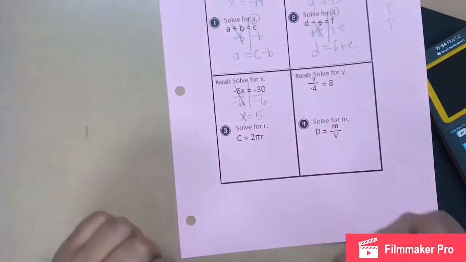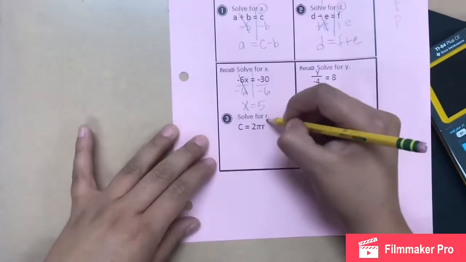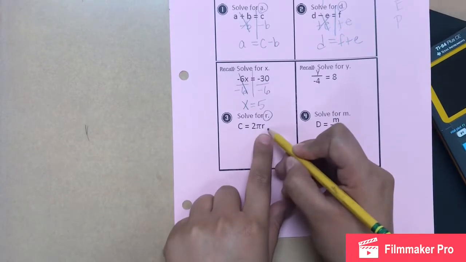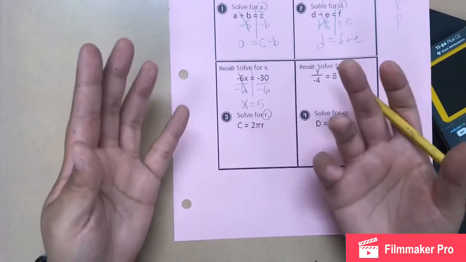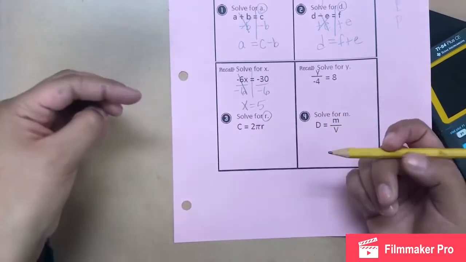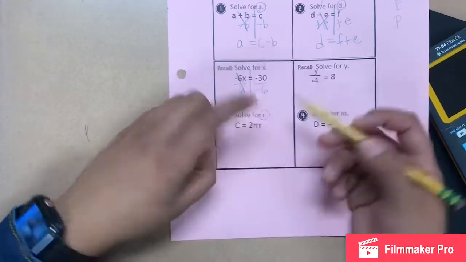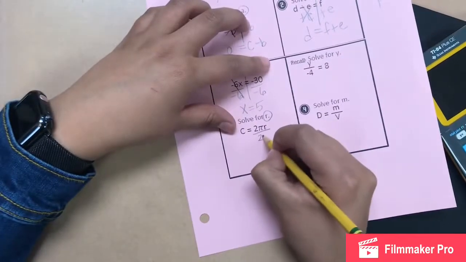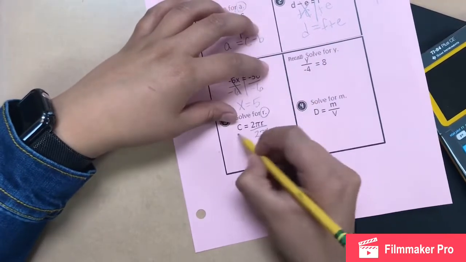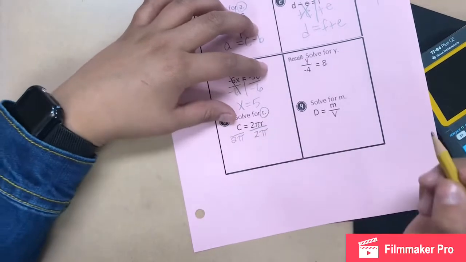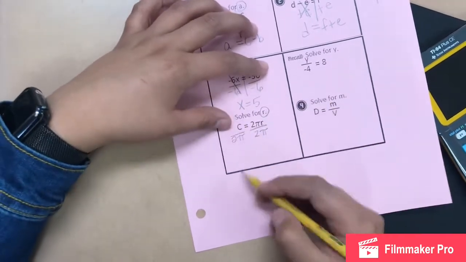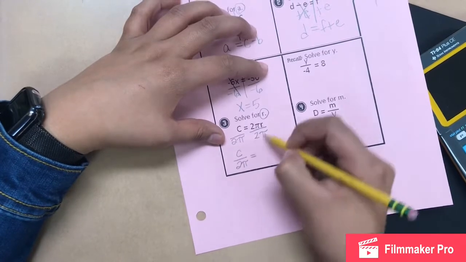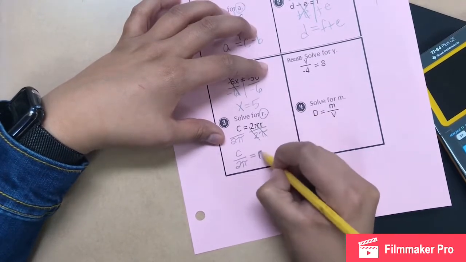So if I look at number 3, they want me to solve for r. They want me to get r by itself. So think about what's happening to r. It's being multiplied by 2 pi. And the inverse of multiplication is to divide by 2 pi. The whole thing. Divide both pieces by 2 pi. So on the left side, that's it. C divided by 2 pi equals, the 2 pi's cancel, r.